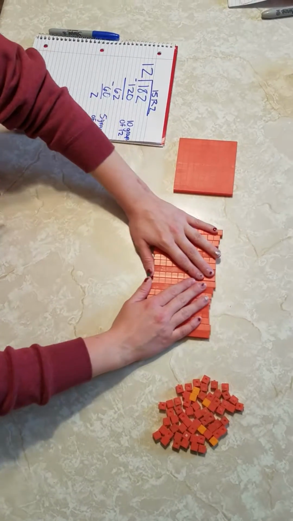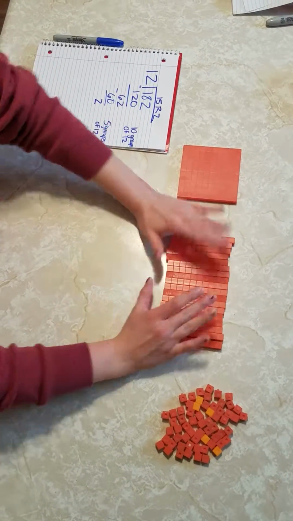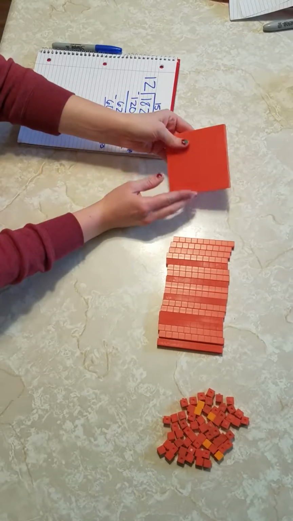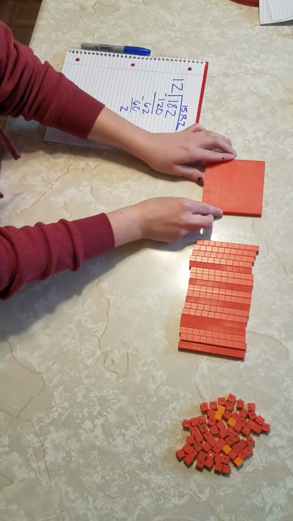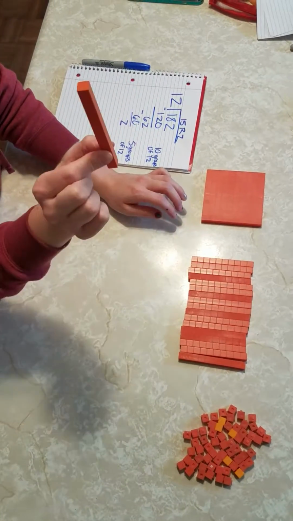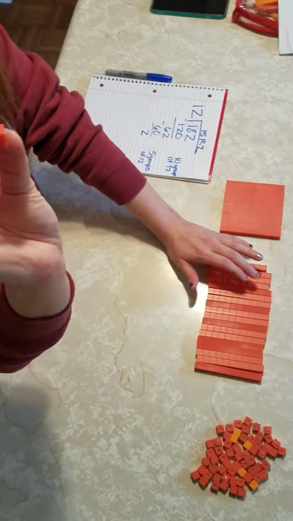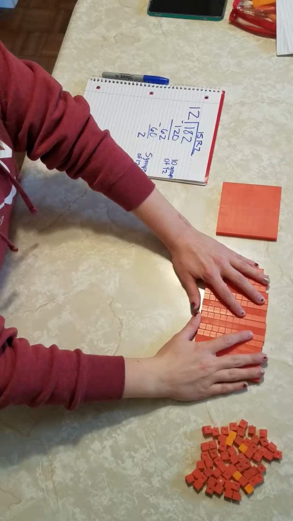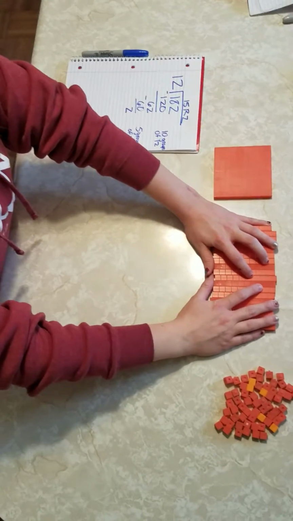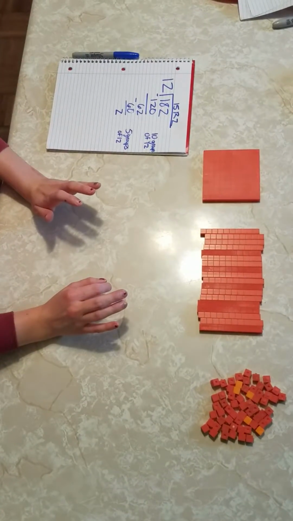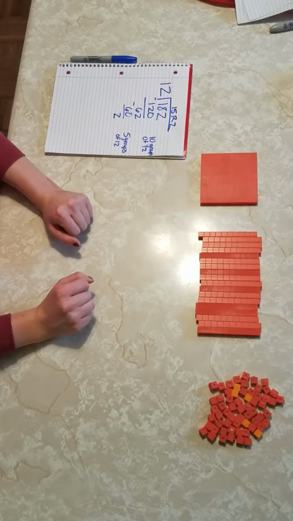Okay, and so now using the base blocks, we are going to see that this is a flat, and a flat is worth 100, and these are called a long, and that is worth 10, and then these are just the little units, which are all worth 1. And now we are going to use these base blocks to check our answer for 182 divided by 12.